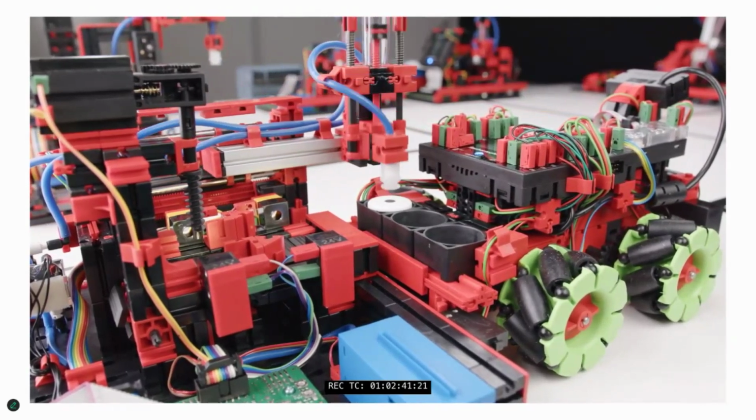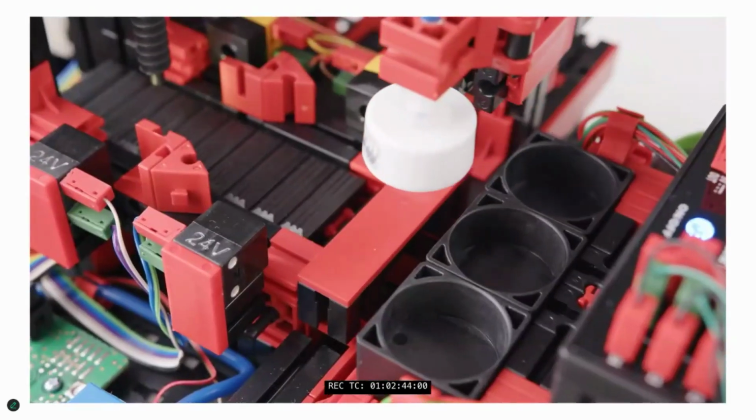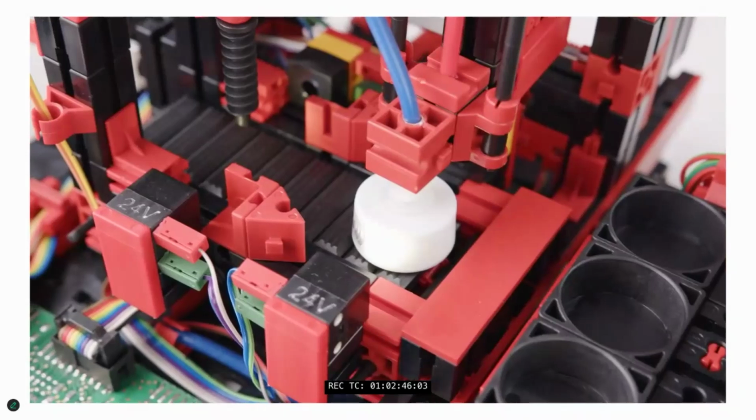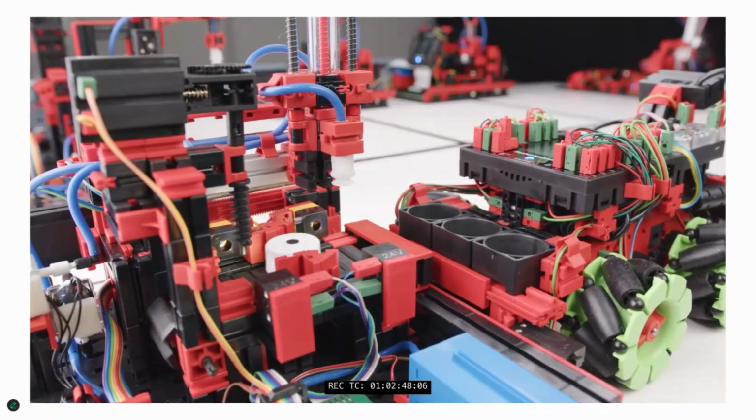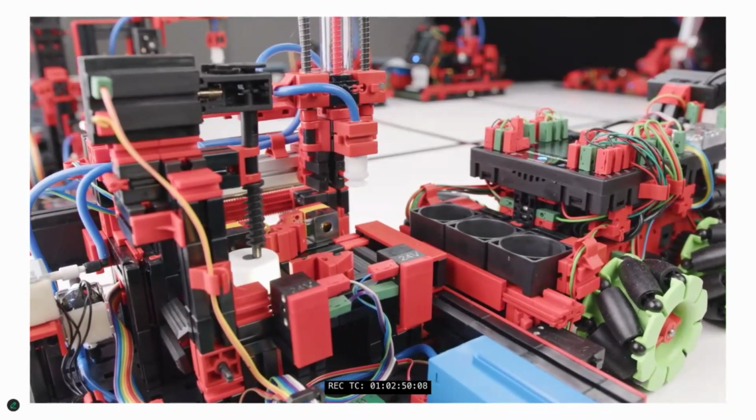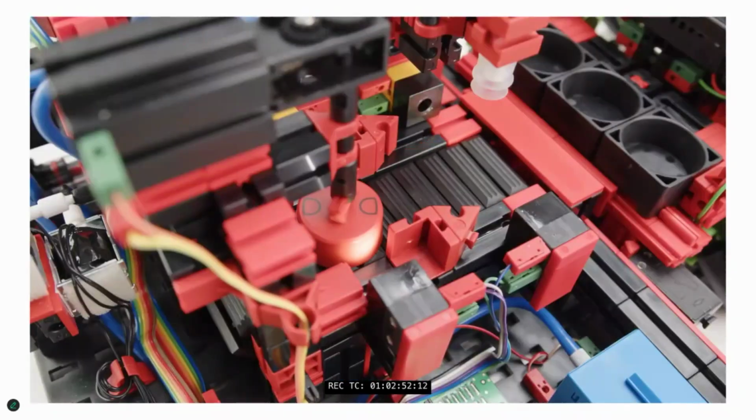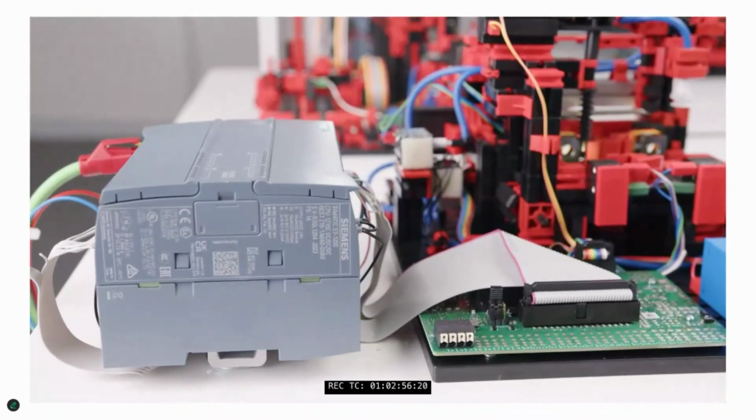Again, we have the crane at the new workstation, picking up the workpiece from the AGV, moving it onto the little conveyor belt. In this case, you're going through a drilling process here.